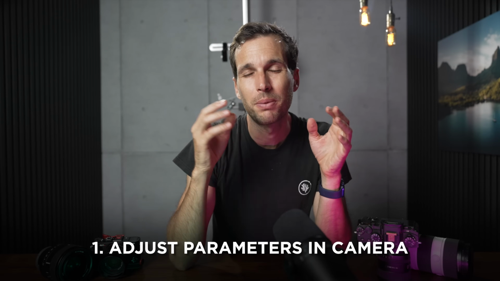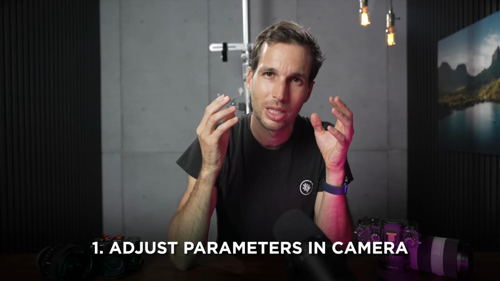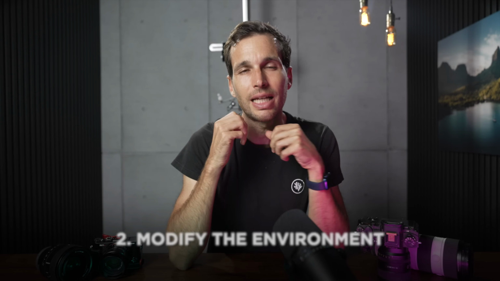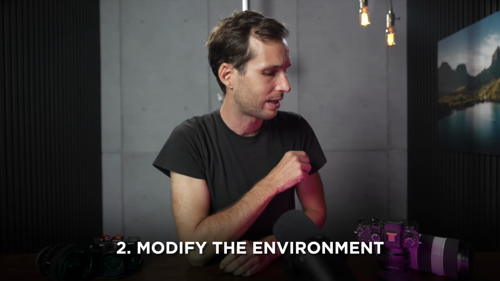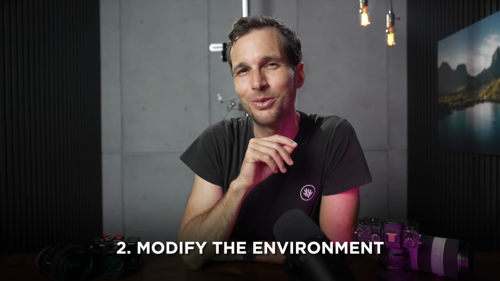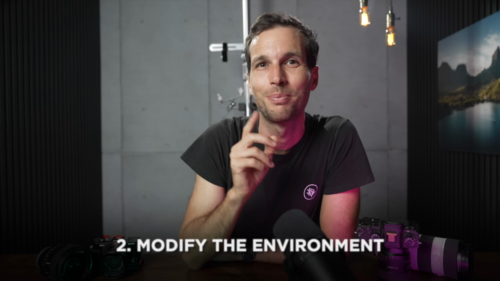So we have two approaches to kind of counter this issue. The first one is going to bump up parameters in camera to compensate for the less light we have, and the second one will be simply to modify our environment a little bit to help us. I know it's a little tricky, but you'll see it can yield great results. So why don't we start with that one?